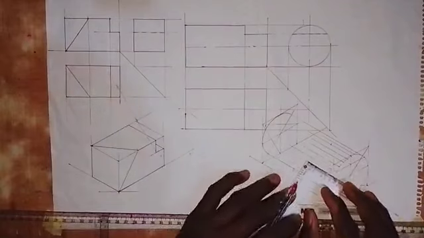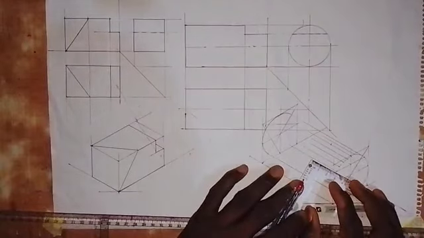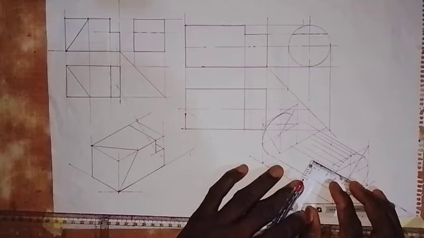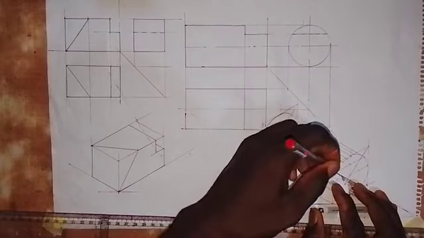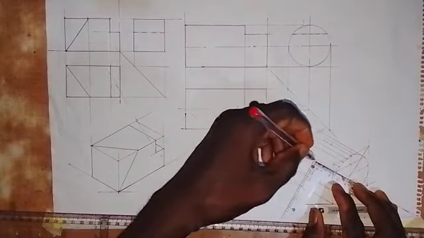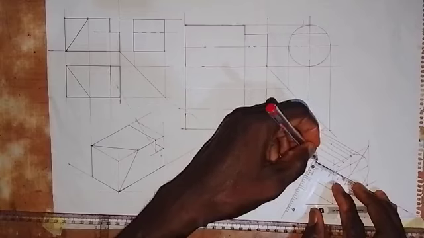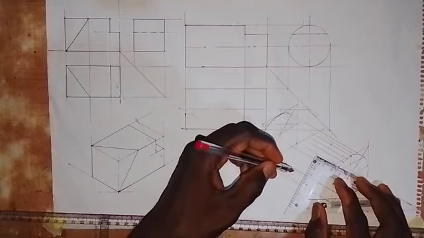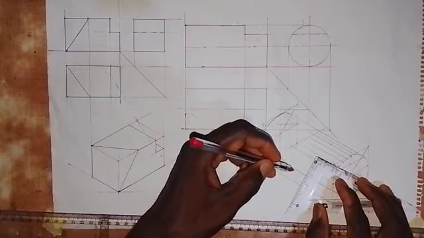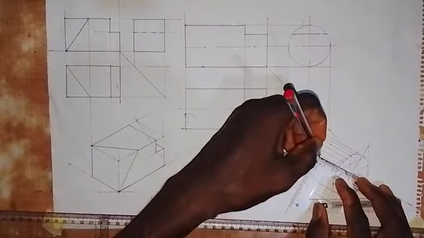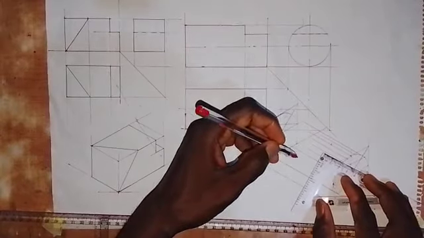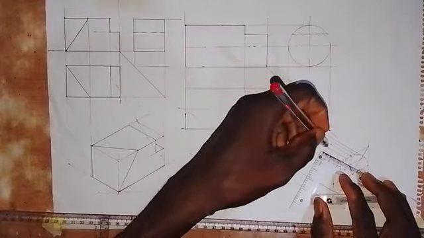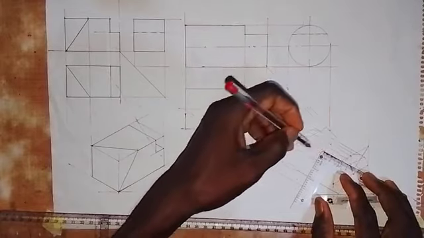Okay, so I'll be taking a measurement of 25. From this point on the cuff, not from the line, take a measurement of 25 millimeters. So come to this point here, take 25, this is 25 millimeters, and then come to this point here. Take 25, this is 25 millimeters.